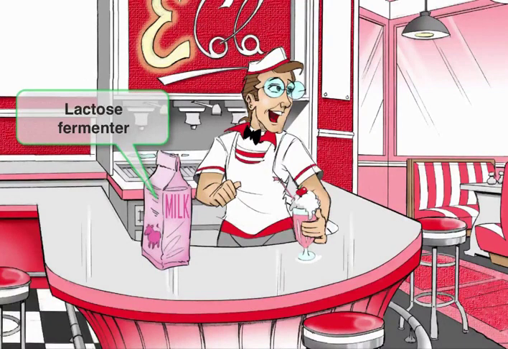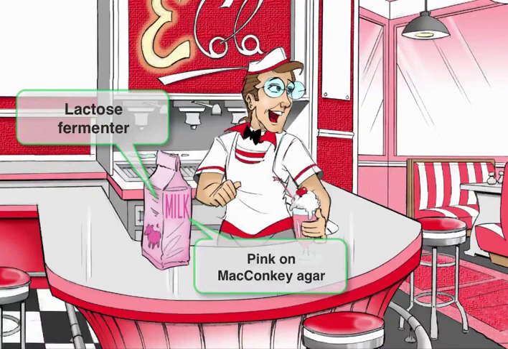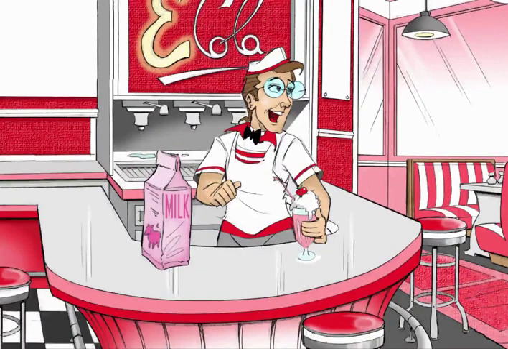Lactose is in milk, and remember it's pink because lactose fermenters grow pink on McConkey's agar. We also use this same milk symbol for lactose fermentation in our Klebsiella, Enterobacter, and Serratia video. So when you hear lactose fermenter, you've narrowed it down to these bacteria.